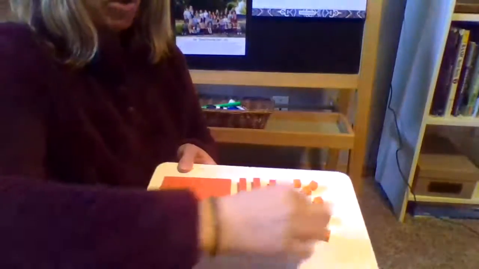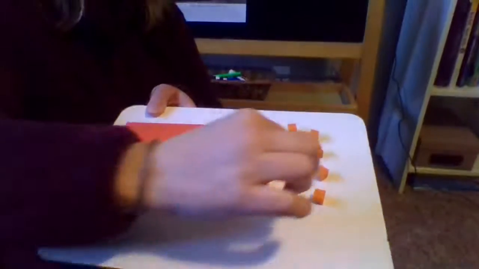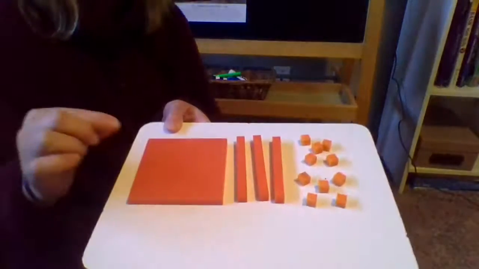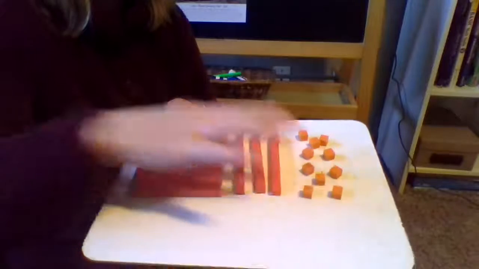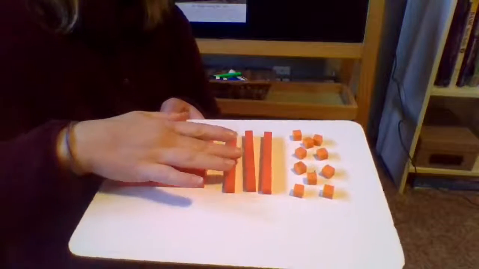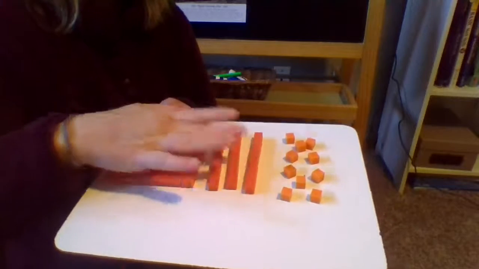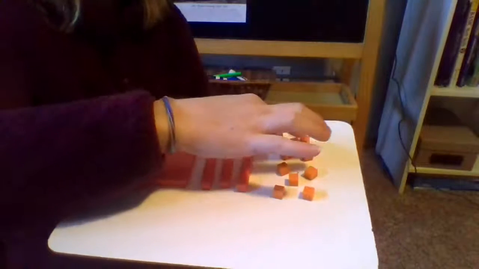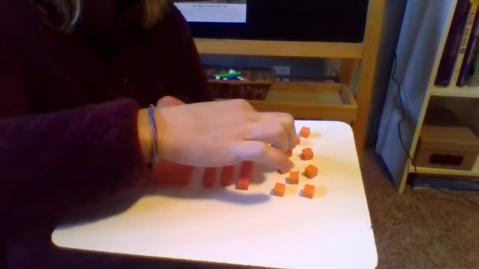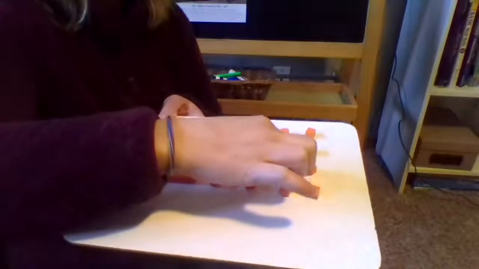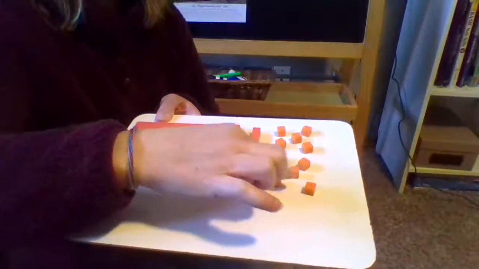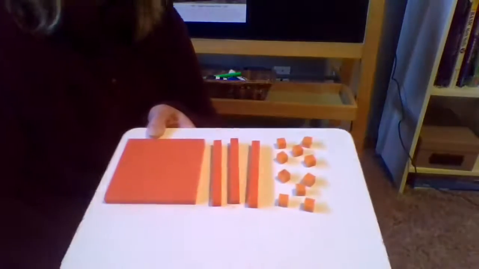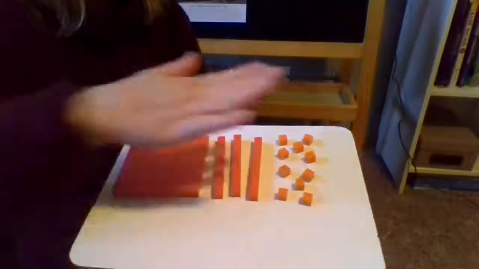For each day of school, remember, I add one block. So here's the one block for today. Now let's count and see if this makes 140. 100, 10, 20, 30, so 130. 131, 132, 133, 134, 135, 136, 137, 138, 139, 140. Well, that does make 140. It's a lot of blocks.